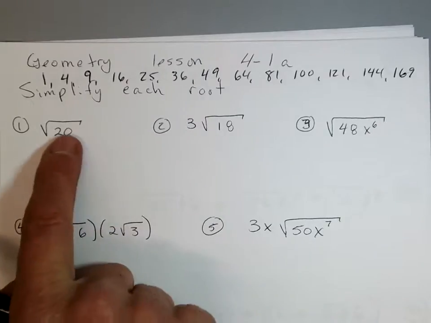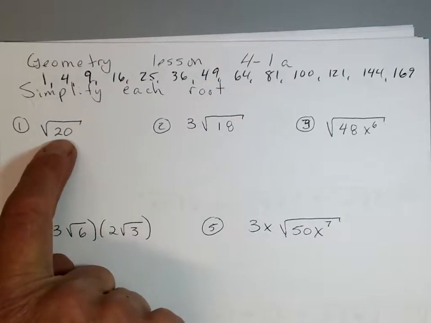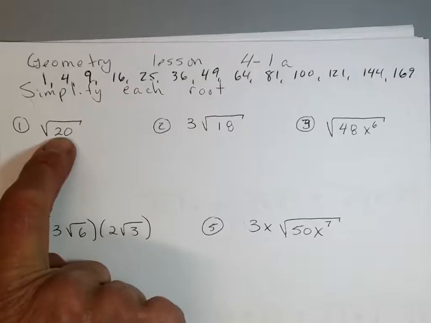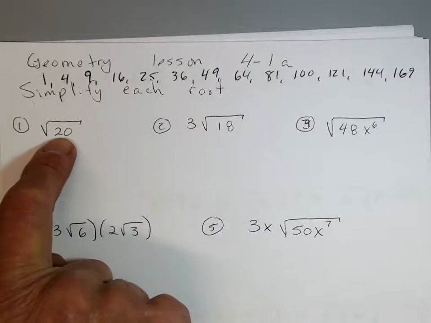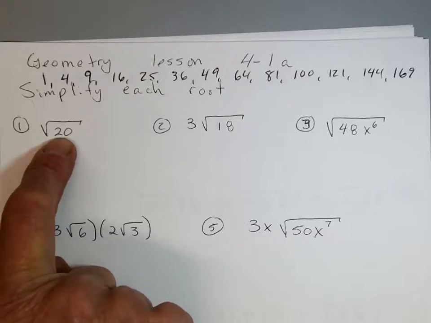So number 1 is a great example, because I'll say, okay, what times what makes 20? 5 and 4. We don't want to use 2 and 10, because there's no square root of 2. There's no square root of 10. You want to find one of these.